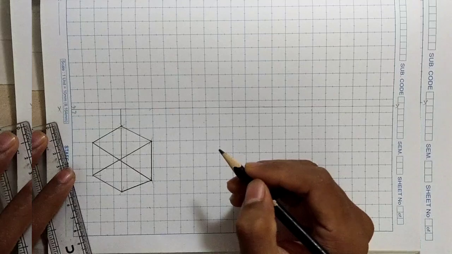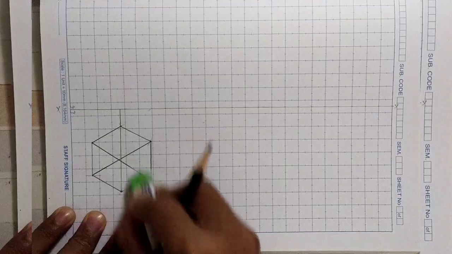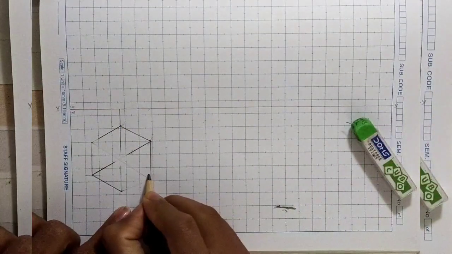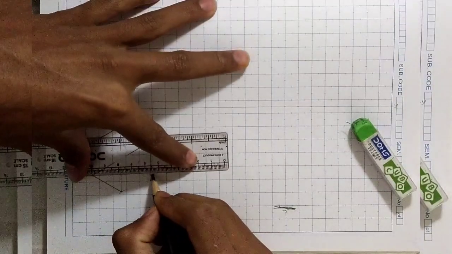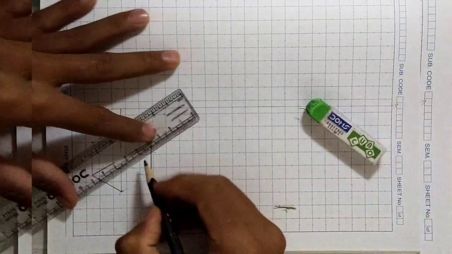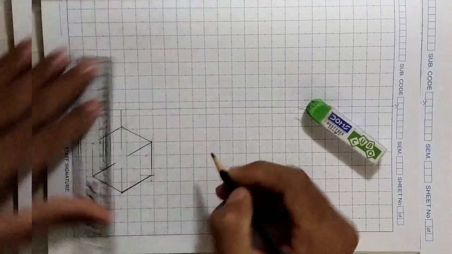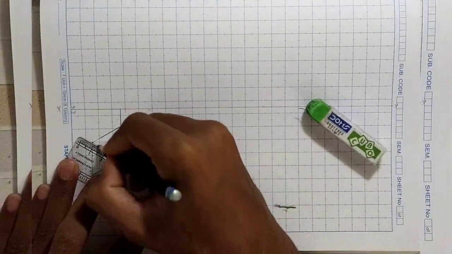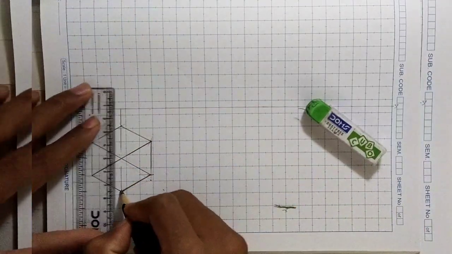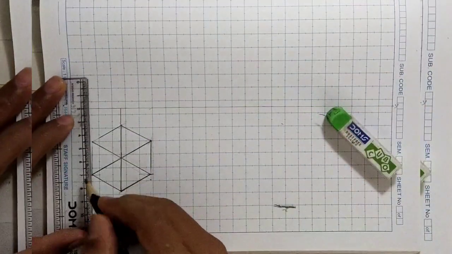Oh, sorry, I made a mistake. I had to stop till here. I went down. Okay, anyways. Now it will come out properly, perfect. Fine.